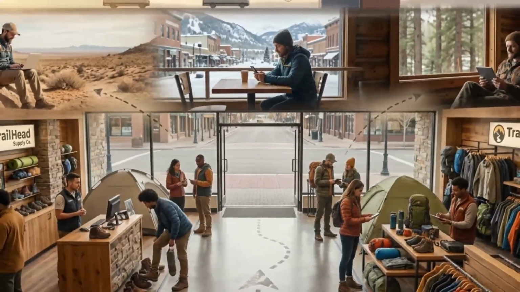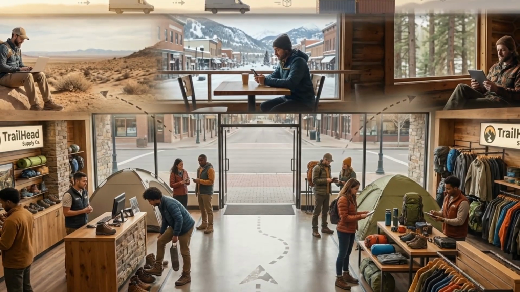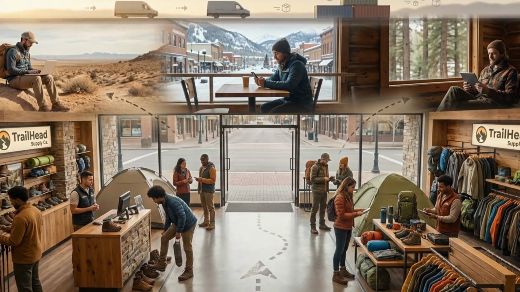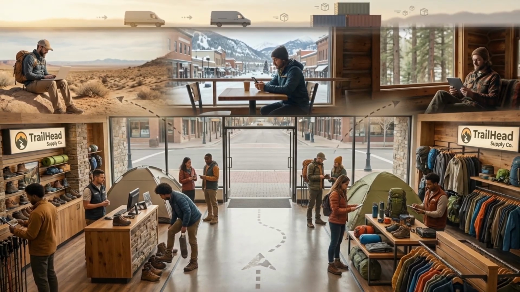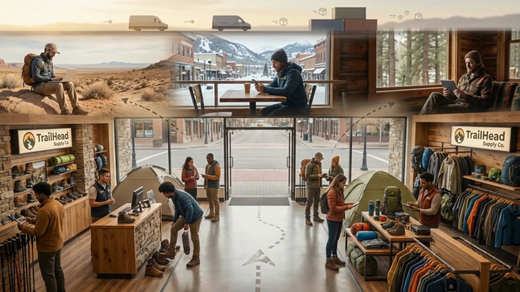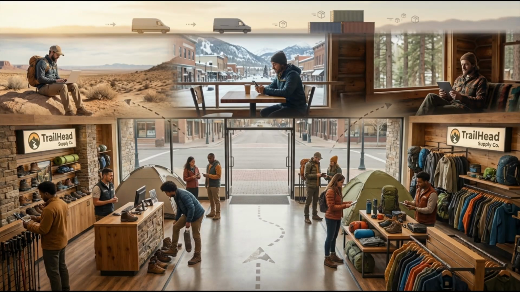Every sale is capped by whoever can walk through their front door. Someone 3 states away who wants their boots simply can't buy them. Their competitor sells online, TrailHead doesn't. So leadership makes the call, we are going online, and hires a development team who build exactly the platform we just walked through.